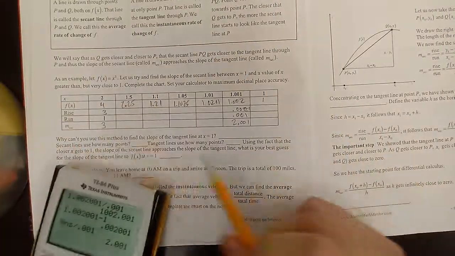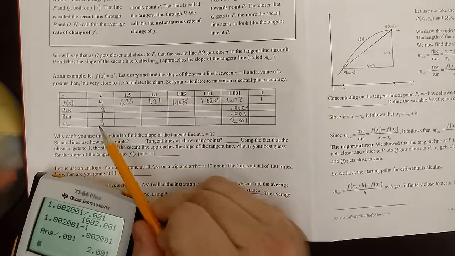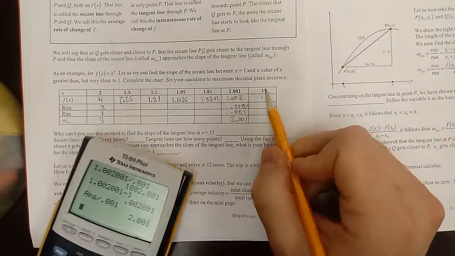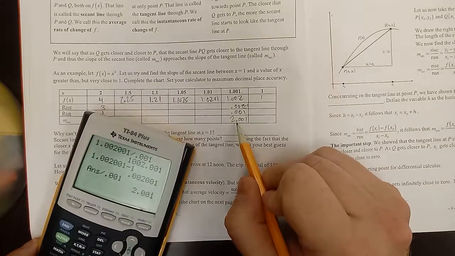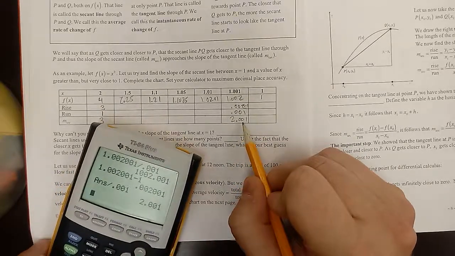2.001. Okay, so we started out from 1 to 2. The average rate of change was 3. From 1 to 1.001, the average rate of change was 2.001.